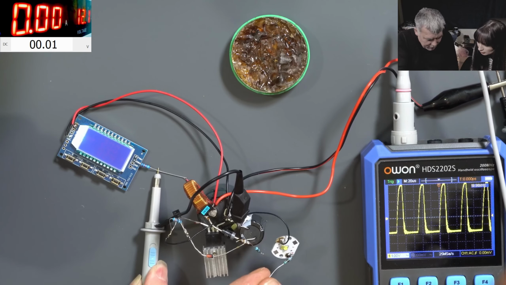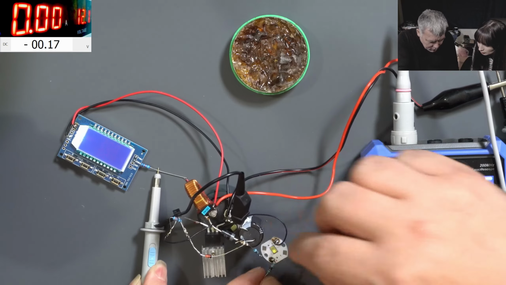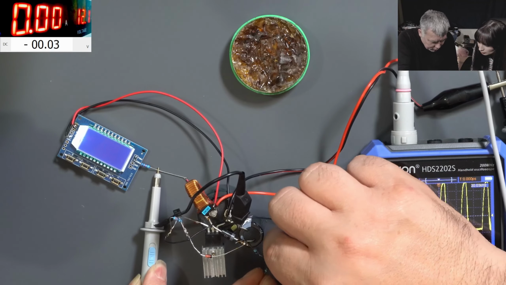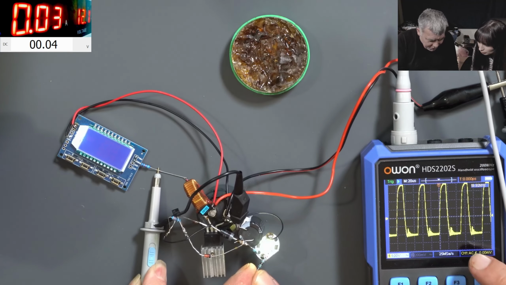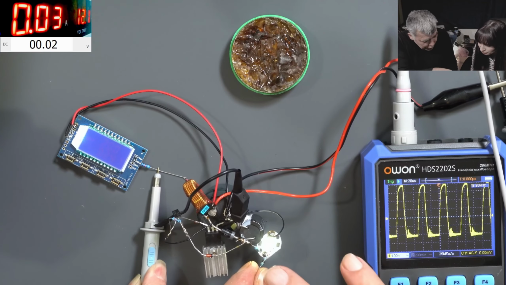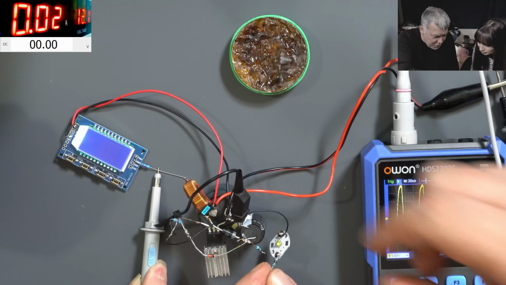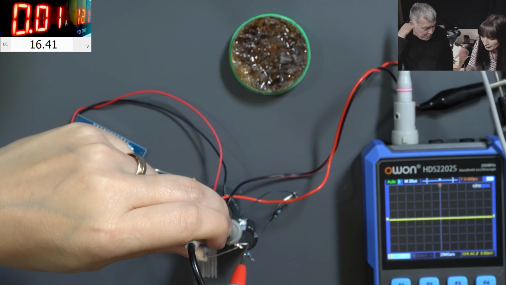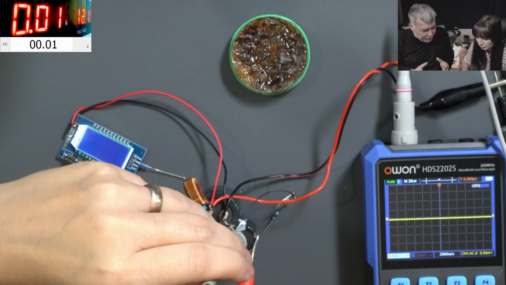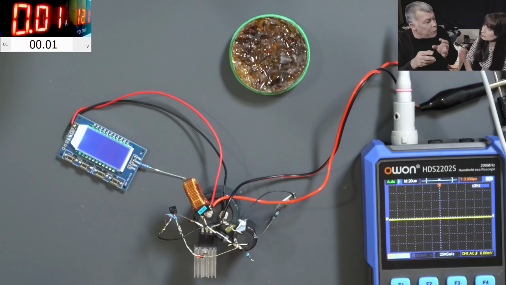Let's say I'm using more current. One second, I will connect here. You can see how the duty cycle is changing. Even if you don't change it, it is changing. But you understand? We are regulating, this circuit is regulated by the voltage, yeah?